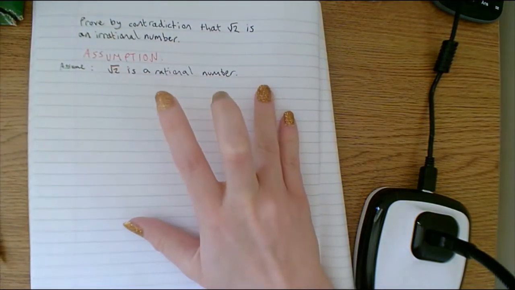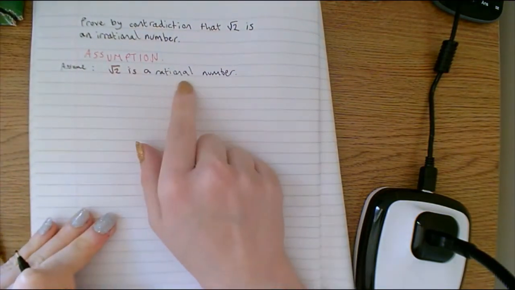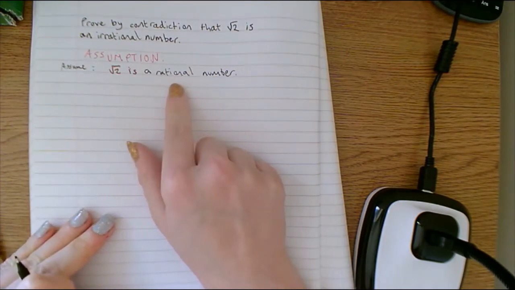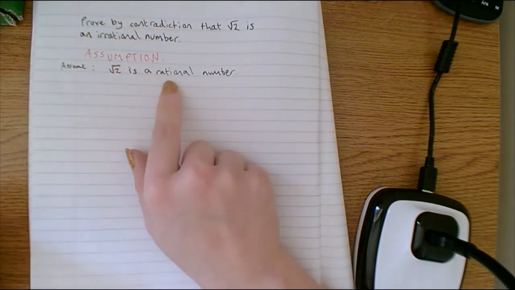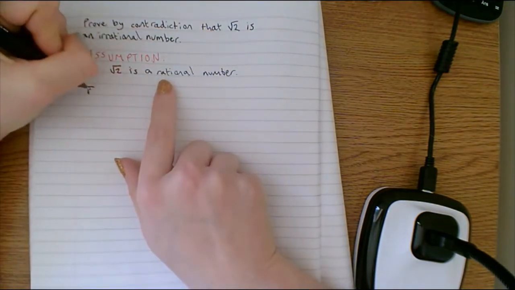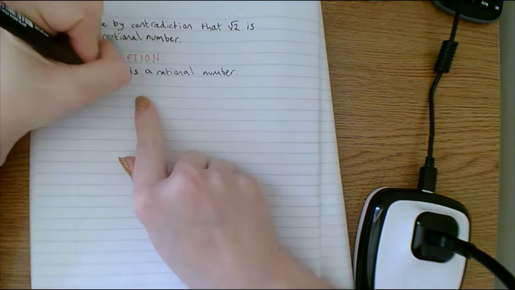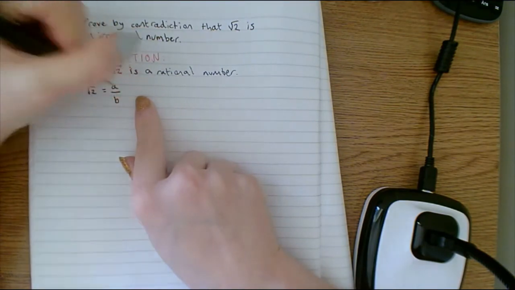Now, a rational number is any number that can be written as a fraction, where both the numerator and the denominator are integers. So if it was rational, then root 2 could be written in the form a over b.